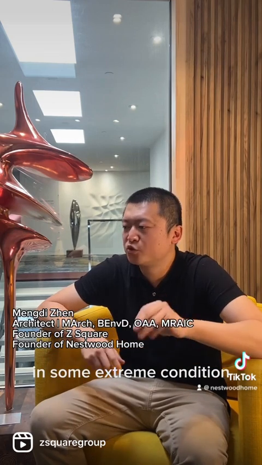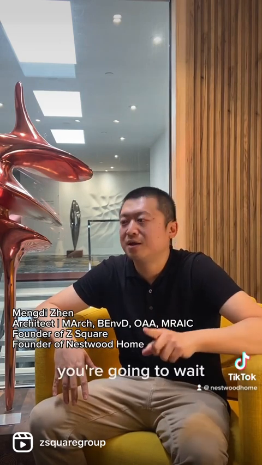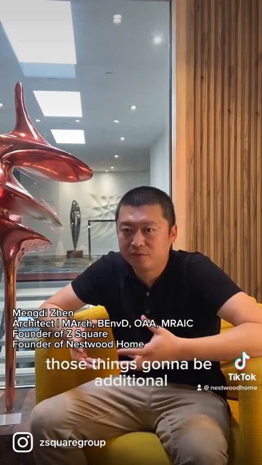In some extreme conditions, for example, your house is within a conservation area. Some of the nice lots with a forest or a creek behind your backyard is nice. But remember, you're going to wait a much longer time for the building permit. And also you need additional consultants. For example, you may need a civil engineer, sediment control plans, a soil report, a geotechnical report. Those things are going to be additional, let's say if your land is in the conservation area. So those are the major people you need to hire to build a house.